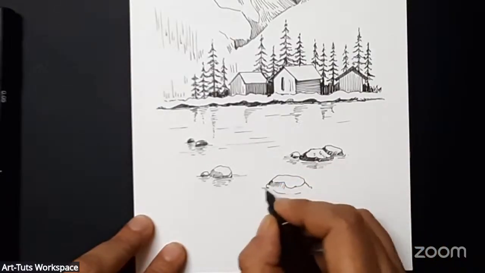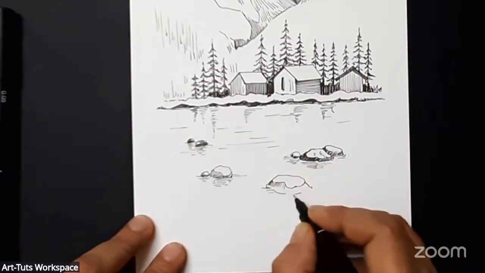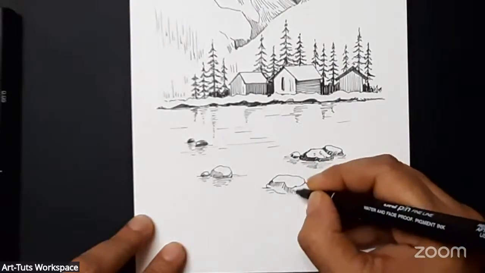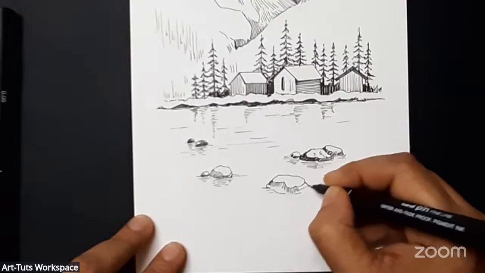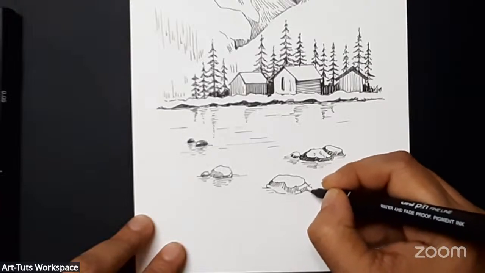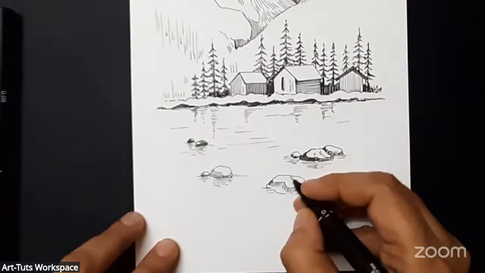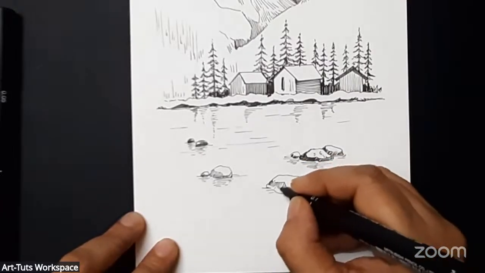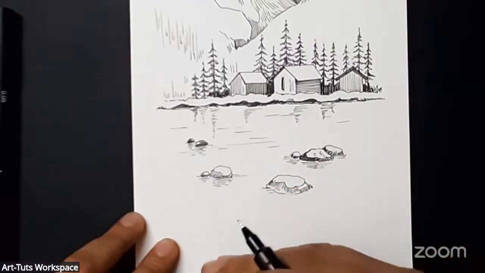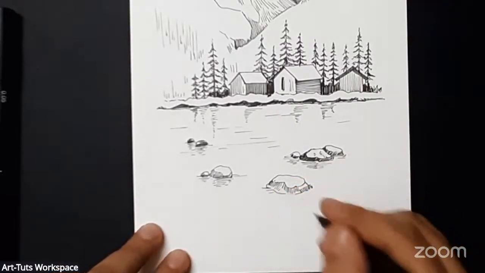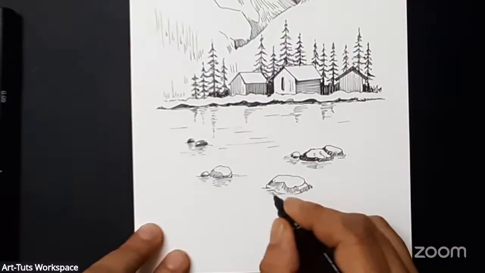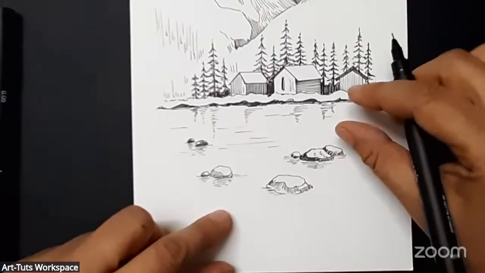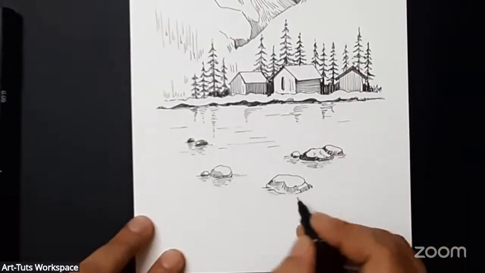And as we finish that, then we are going to take a point three pen to do the stones which are closer to our side, where we are, imagine like you're watching the scene from this side of the picture, and you will see the stones here bigger and distant stones are going to be smaller.